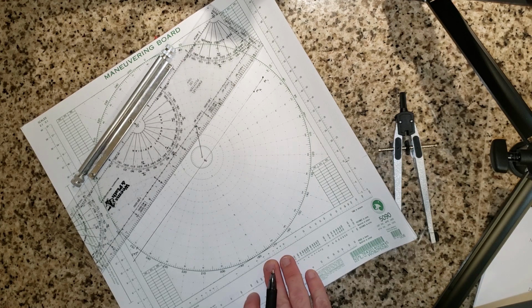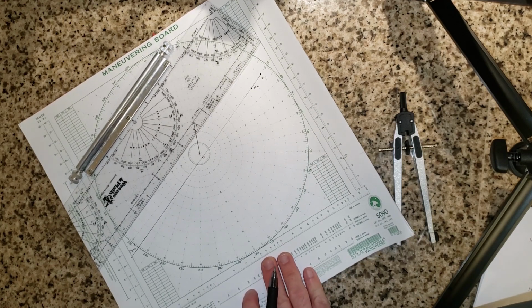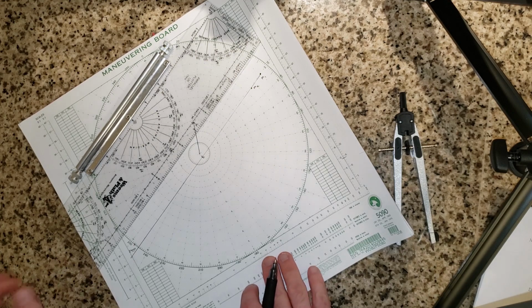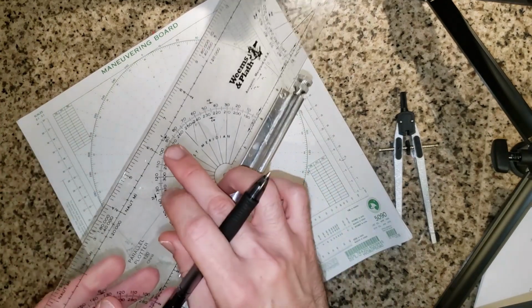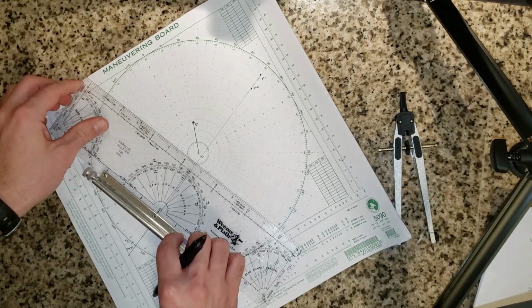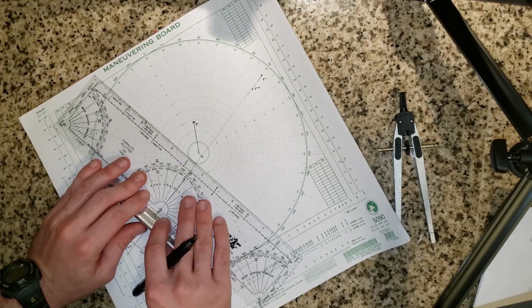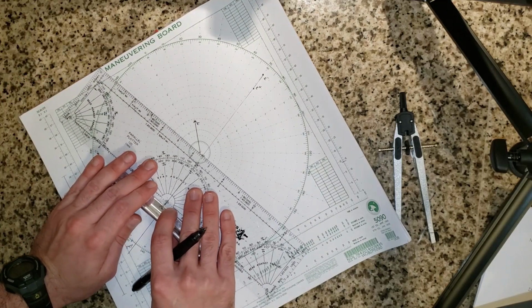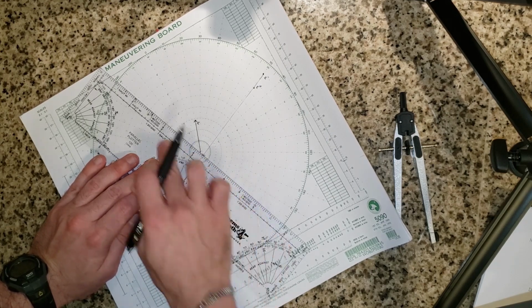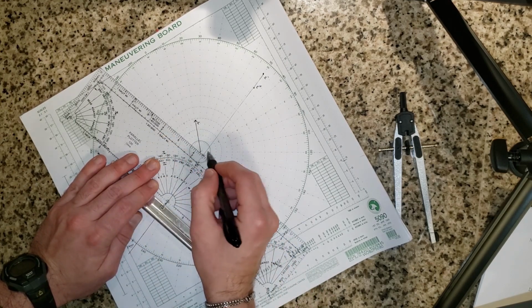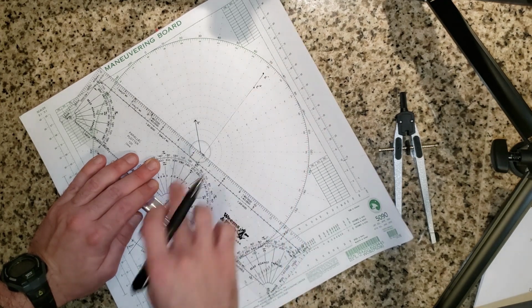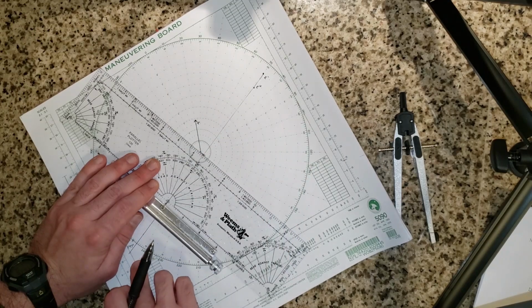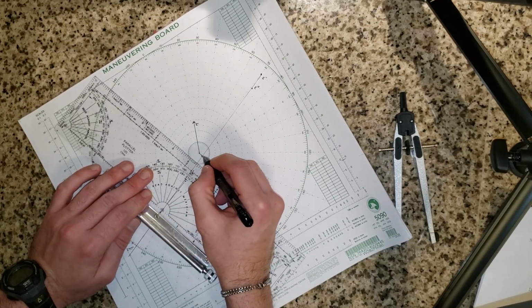At this point, we could also look for the CPA, or the closest point of approach. In order to do that, we take our rule again, and we line up the 090, make that perpendicular to the line, and we move it forward until the slide rule is lined up with the center. Draw a small line like that until it intersects the direction of relative motion line, and this is going to get us our CPA.